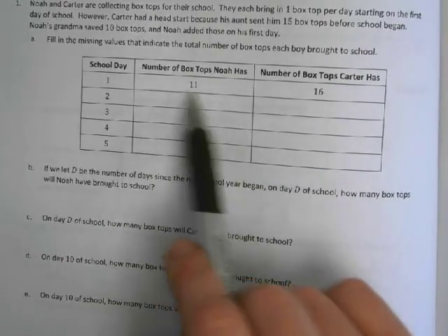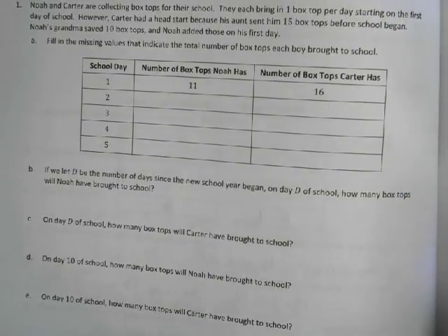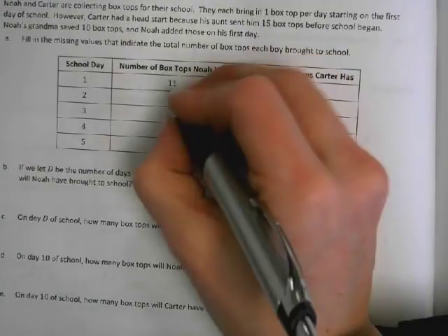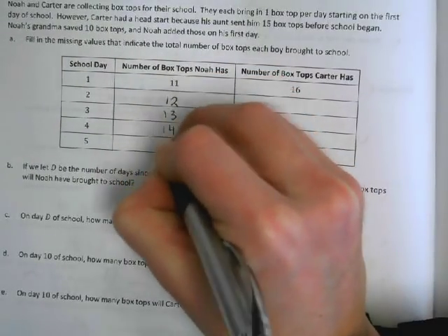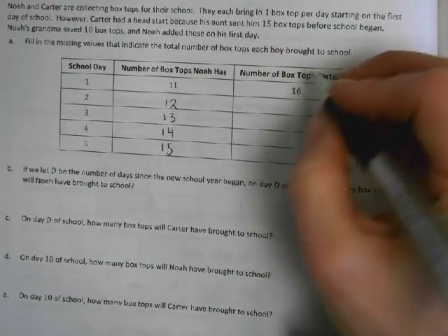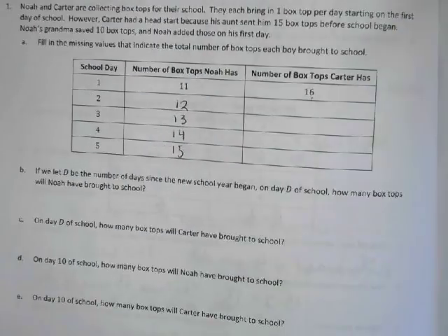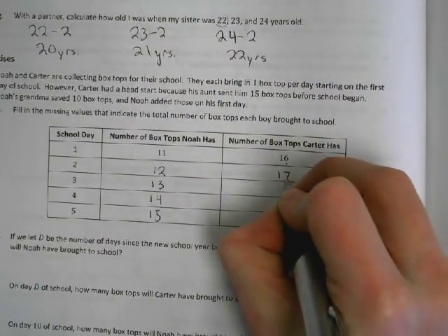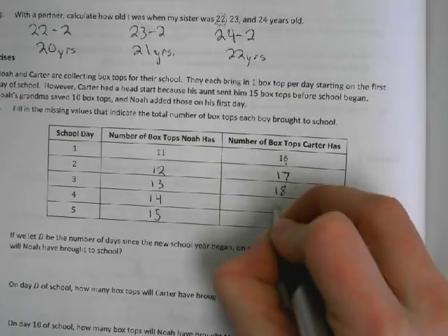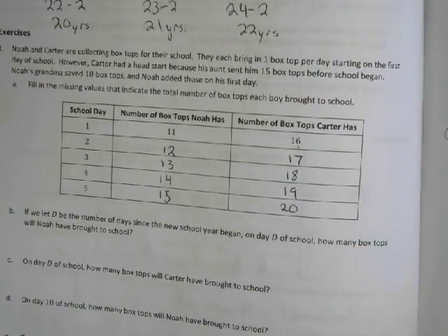So this is what they had on the first day of school. They had what was sent to them plus 1, because they also are bringing 1 a day. And if they're each bringing 1 a day, that means we go from 11 to 12, and then the next day he brings another one, and then another one, and then another one. And then for Carter, he had 16. He brought another one, he'd have 17. And he brought another one, he'd have 18, and then 19, and then 20. So every day, they brought 1.